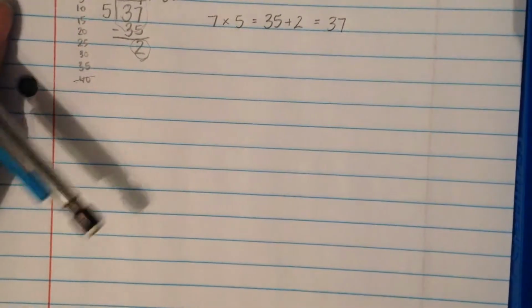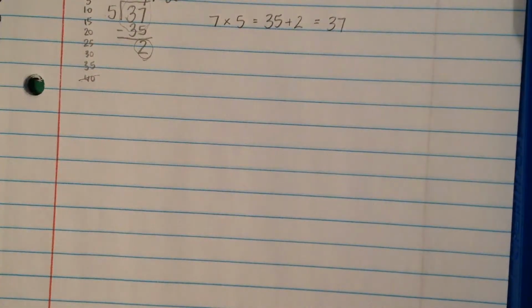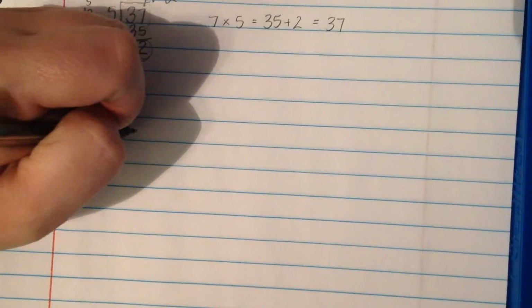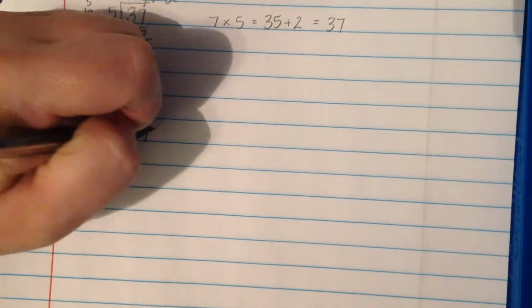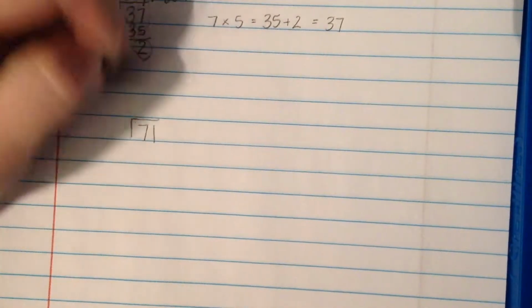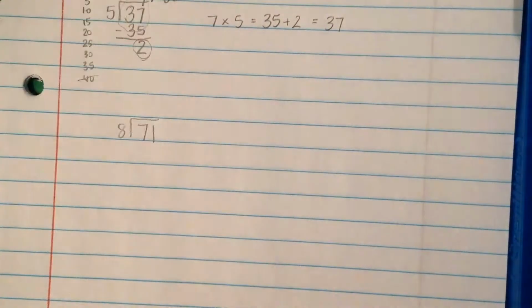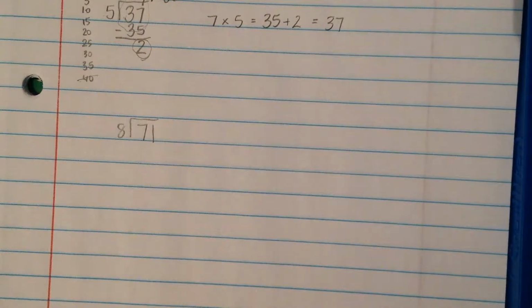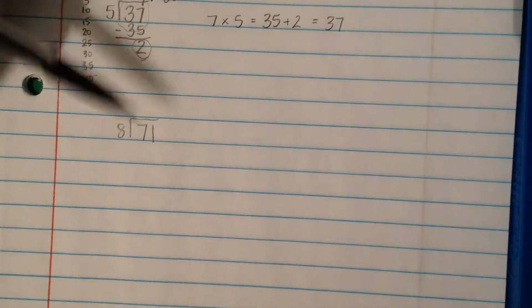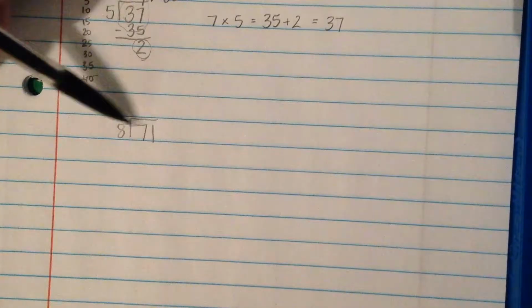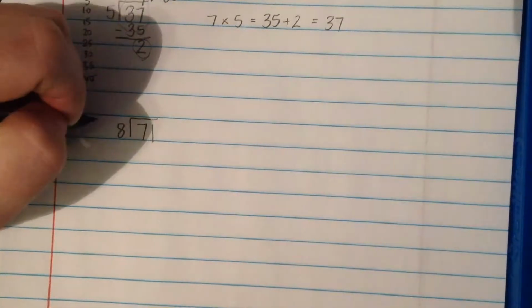Let's try another one. This is division with a remainder. Let's do 71 divided by 8. Okay. Well, right away I'm looking to see what my 8s are. So let's do my 8s.